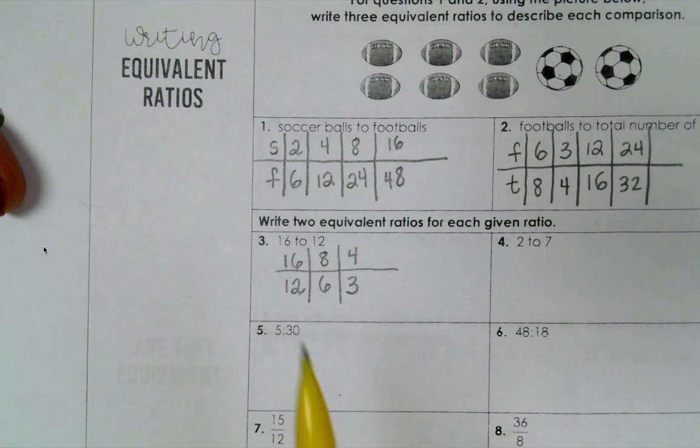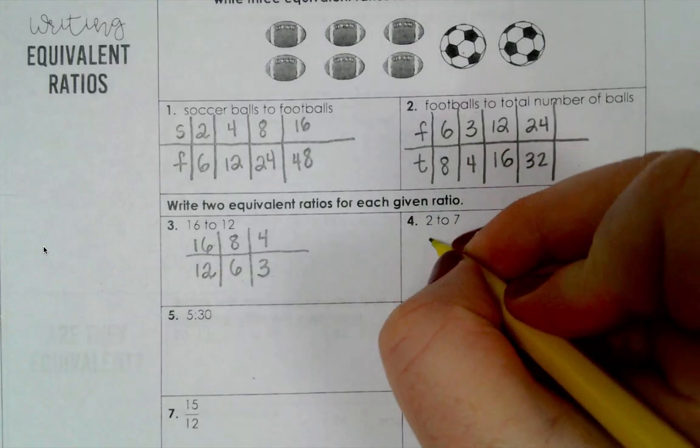Now, please note that in this ratio, my numerator is greater than my denominator in each ratio, but that's okay because these are ratios. They are set up as a fraction, but we will never convert this to a mixed number. Ratios compare two quantities. So 2 to 7.